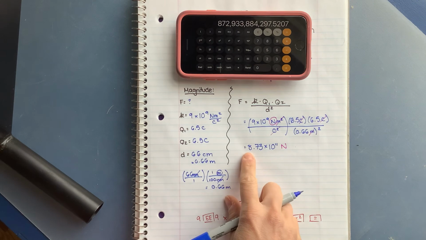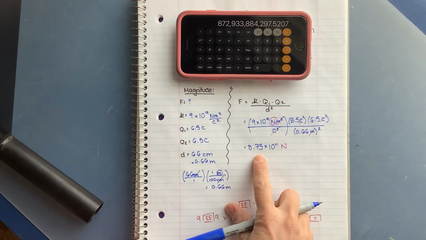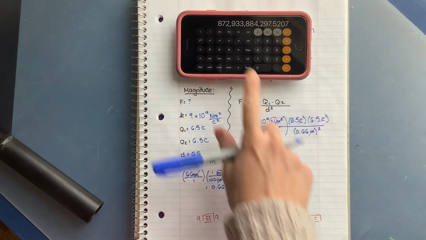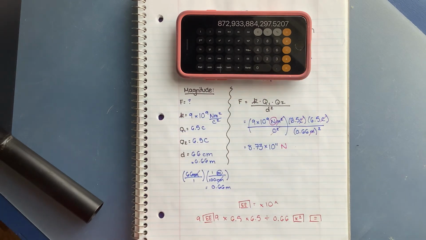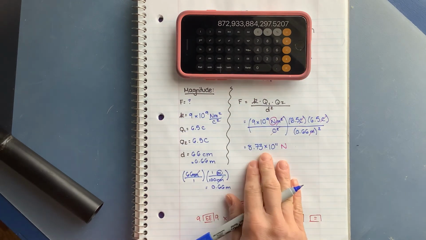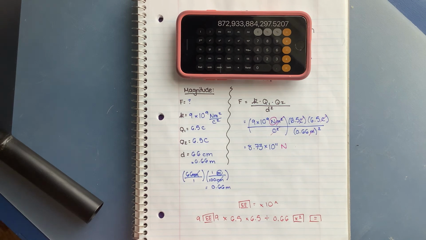And again, we talked about how 3 significant digits or 2 places after the decimal was sufficient. You don't need to write down all of these numbers. And that's my answer, 8.73 times 10 to the 11 newtons.